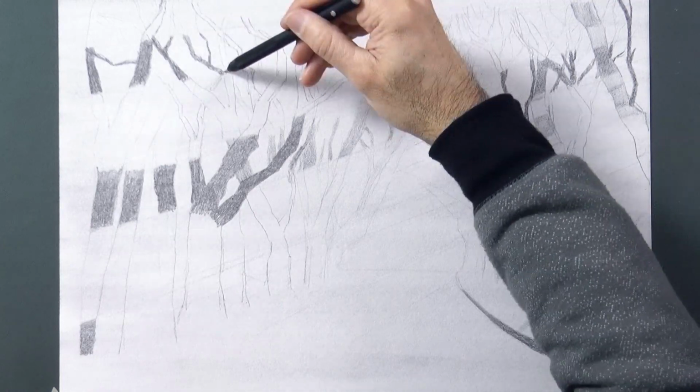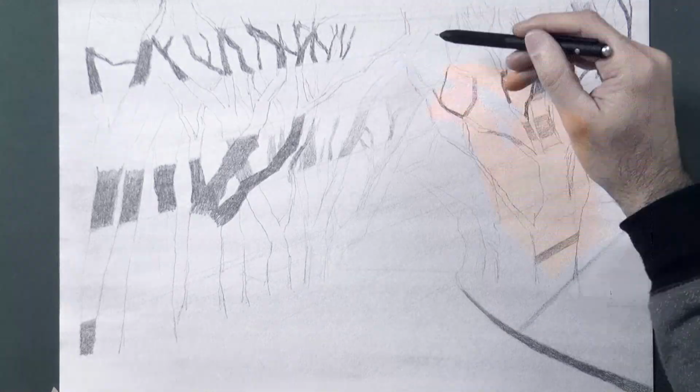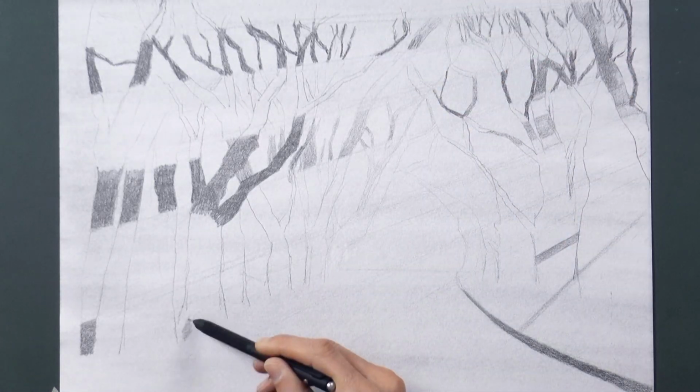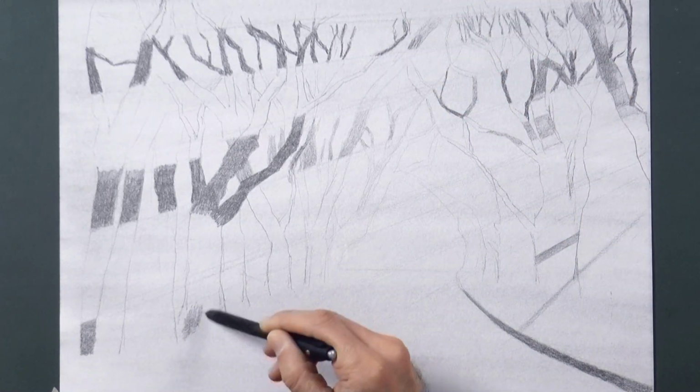When you draw the branches, remember that rarely do they have curved lines. They are more likely made with straight lines that cut and change directions.